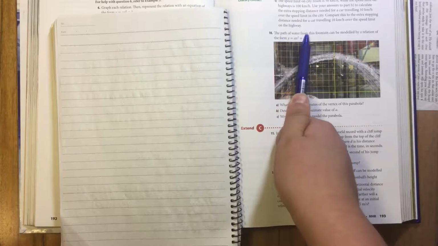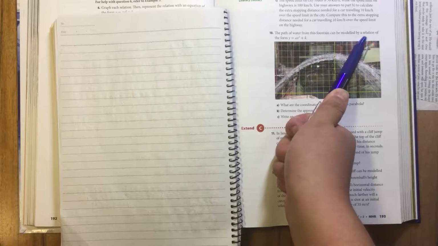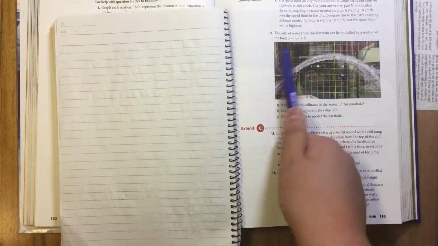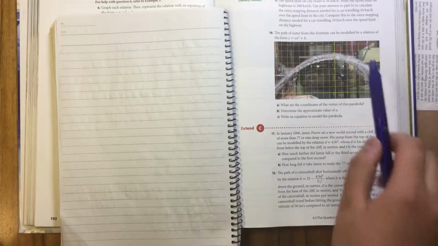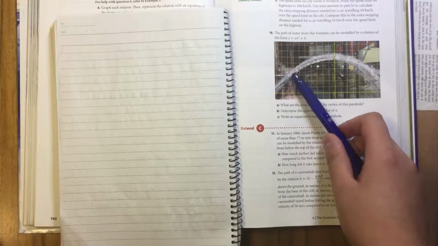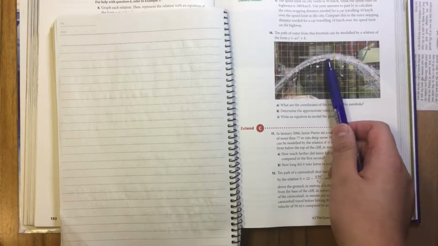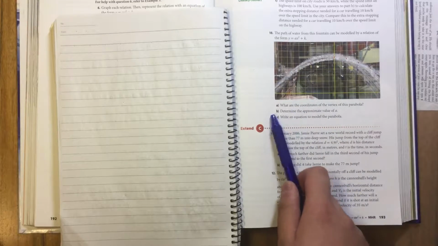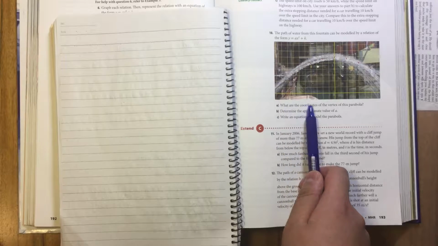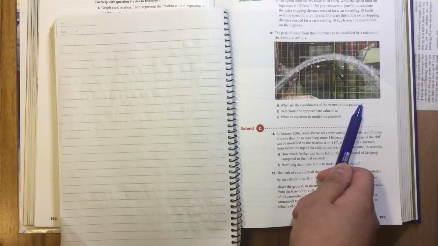The path of water from a fountain can be modeled by a relation of the form y equals ax squared plus k. As you can see here, here's the line, the little dots, and only this water. And the first question is, what are the coordinates of the vertex of this parabola?